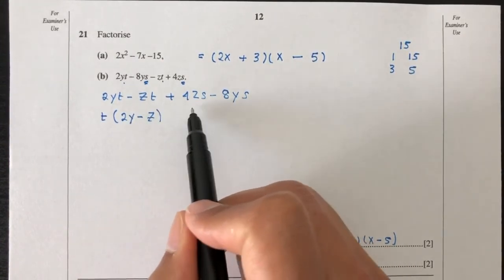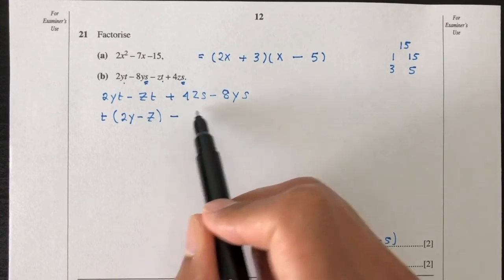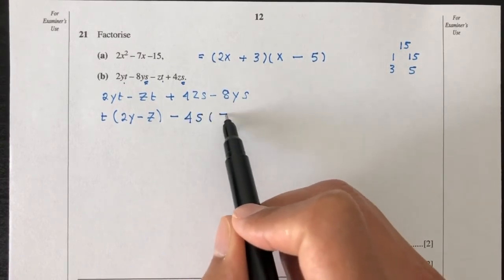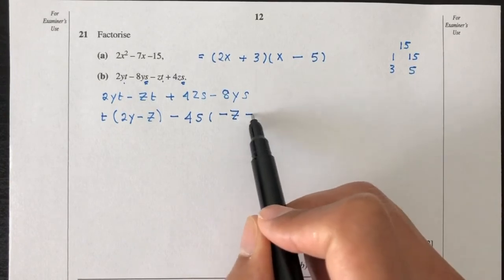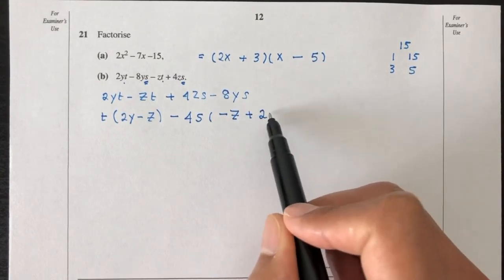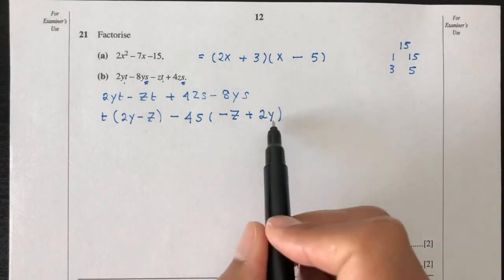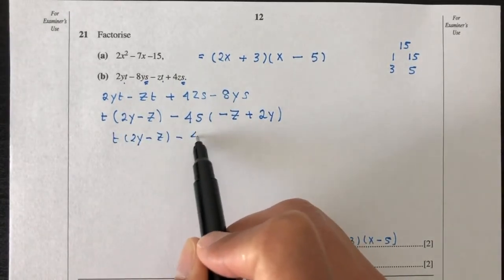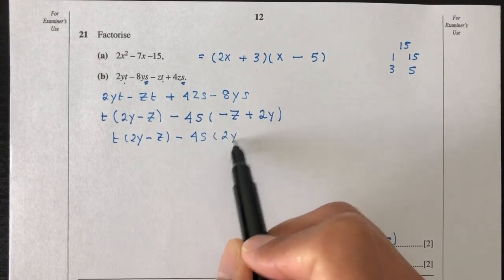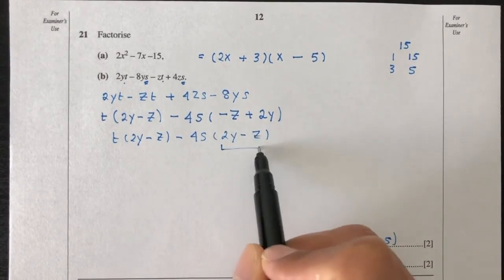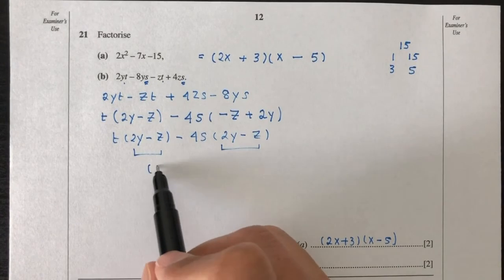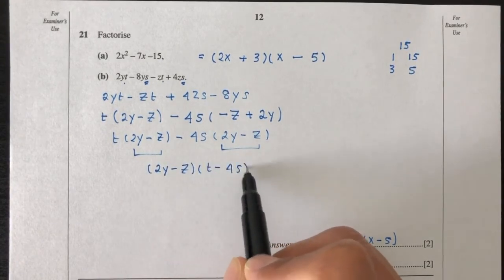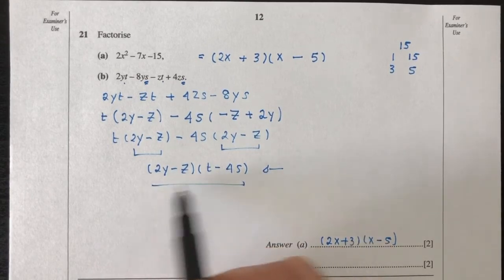And let's take out the minus sign. So minus 4 is common and s is common. You will have minus z plus 2y. So let's rearrange this one. You will have 2y minus z minus 4s, 2y minus z. So these two are the same. So we take it out, 2y minus z. That will be t minus 4s. And this will be your answer for part B.